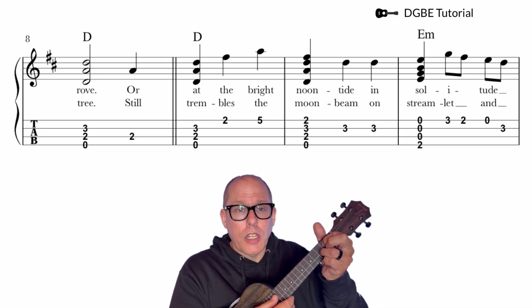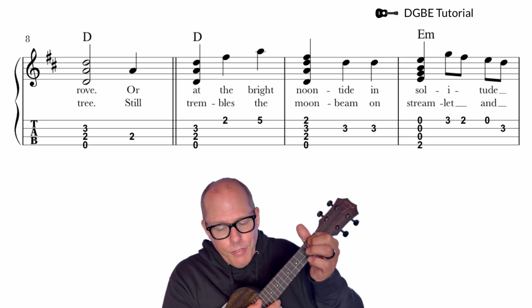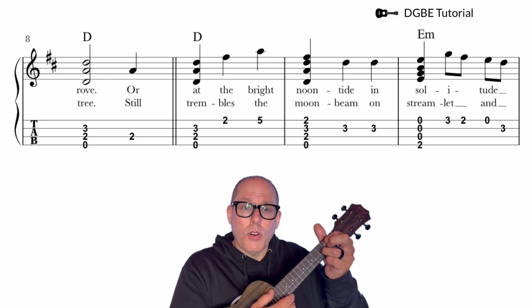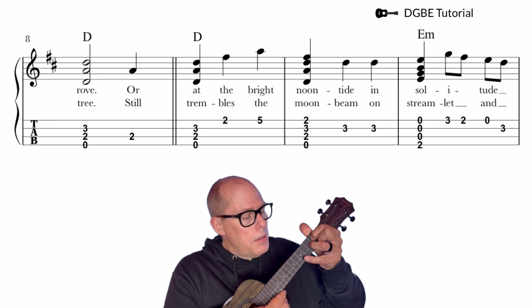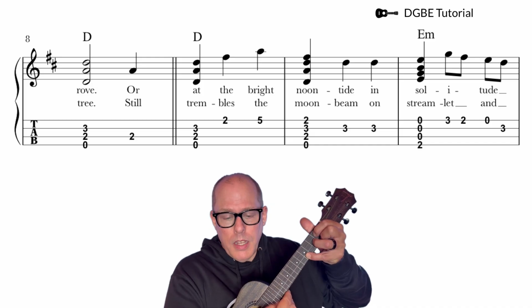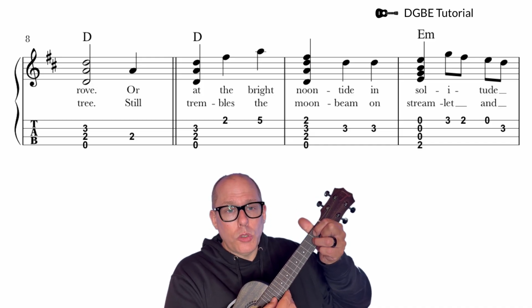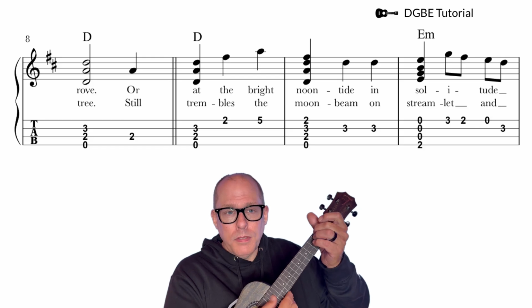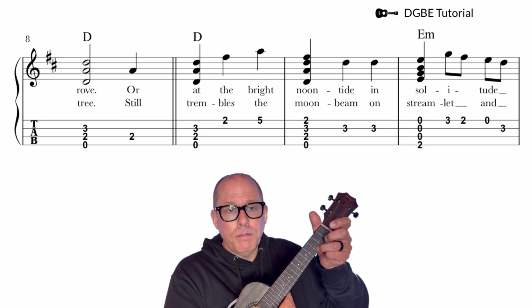Now, that whole thing is going to repeat. 3rd string, 2nd fret. D chord, strings 4, 3, and 2. 1st string, pinky, 1st string, 5th fret. D chord, 2nd string twice. E minor chord, 1st string, 3, 2, open.